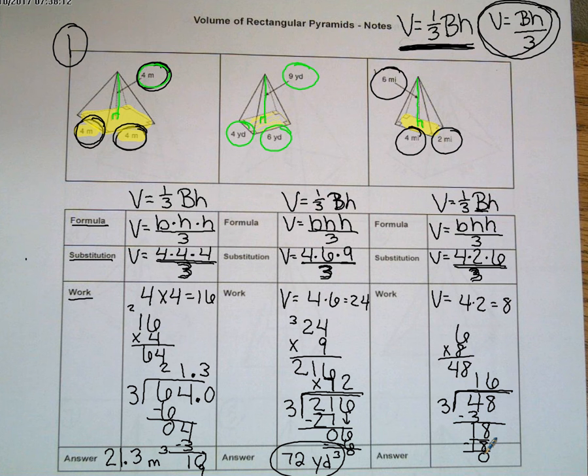So our answer here is going to be 16 miles cubed. And just a reminder that when we are calculating for volume, everything's going to be cubed. So on this one we have 16 miles cubed because it's a 3-dimensional shape. On the middle problem, we had 72 yards cubed because it was a 3-dimensional shape. And then on the first problem, we had 21.3 meters cubed because it was 3-dimensional.